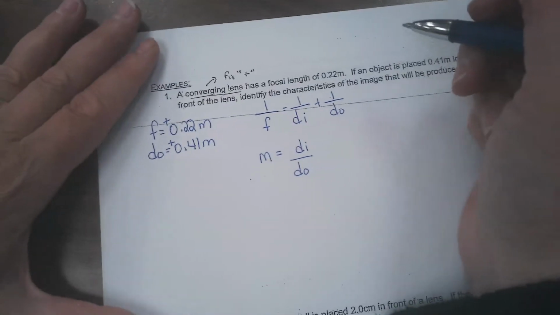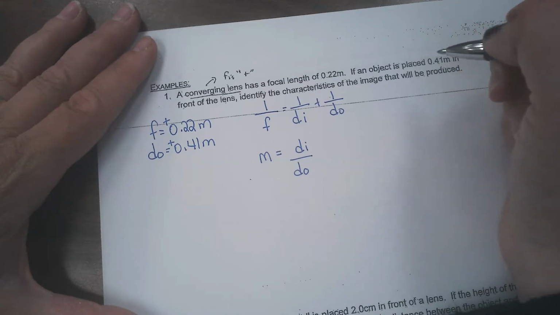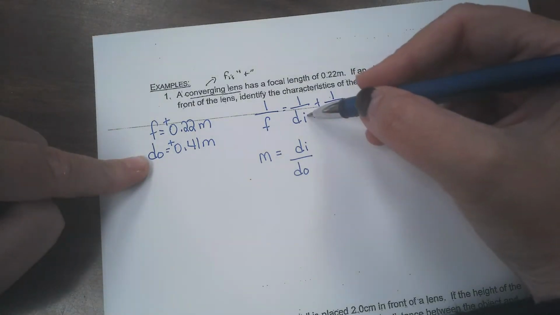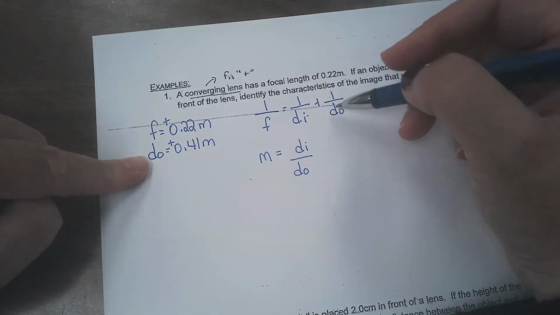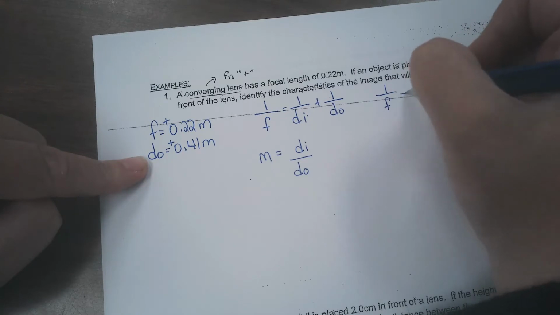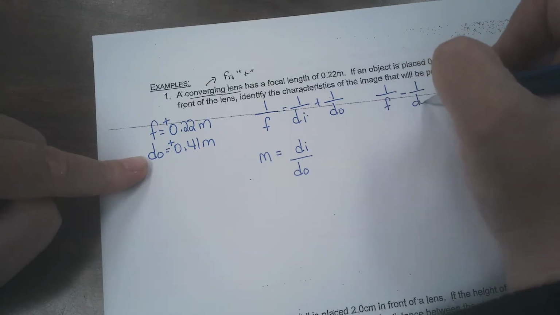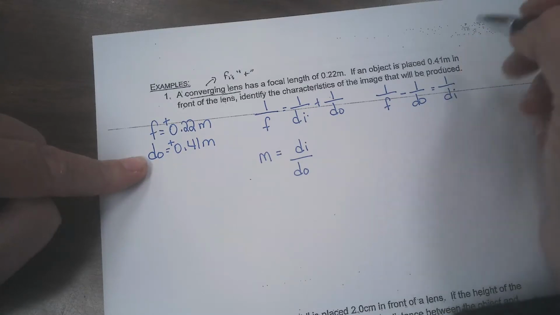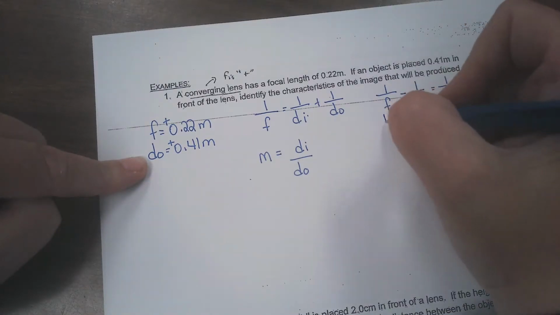So let's just start. What can we figure out? We have the distance of the object. Where behind the principal plane is that image going to be? 1 over F minus 1 over DO is going to be equal to 1 over DI. So let's figure that out. Make sure your units are the same.